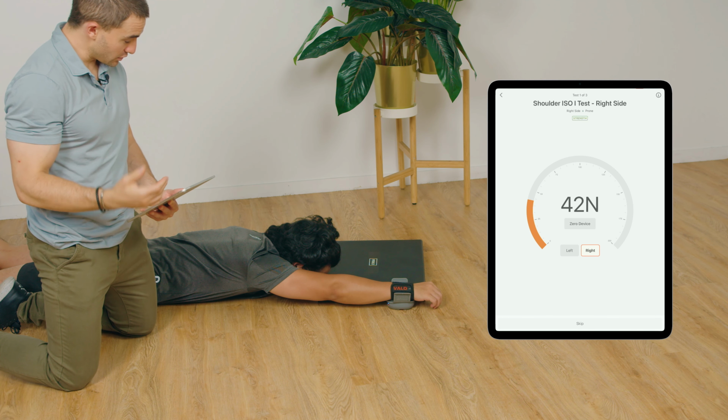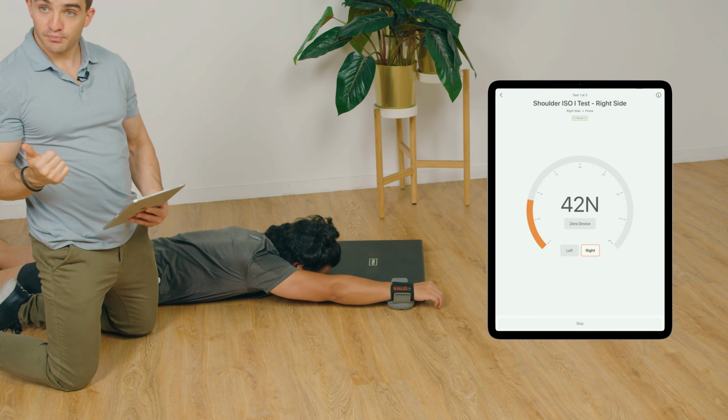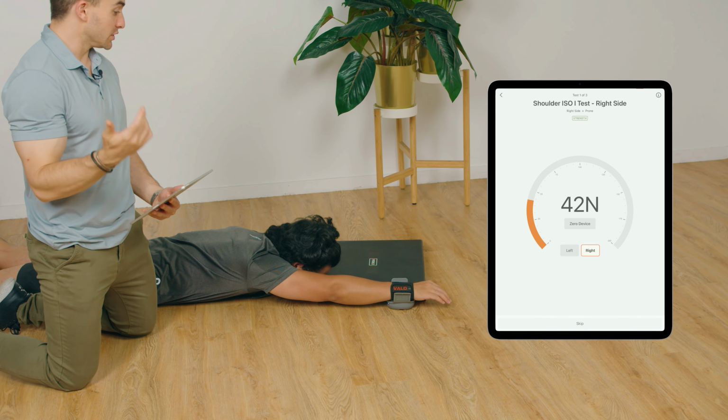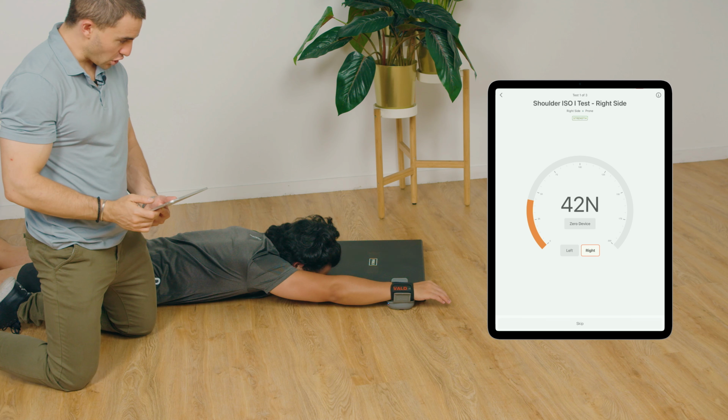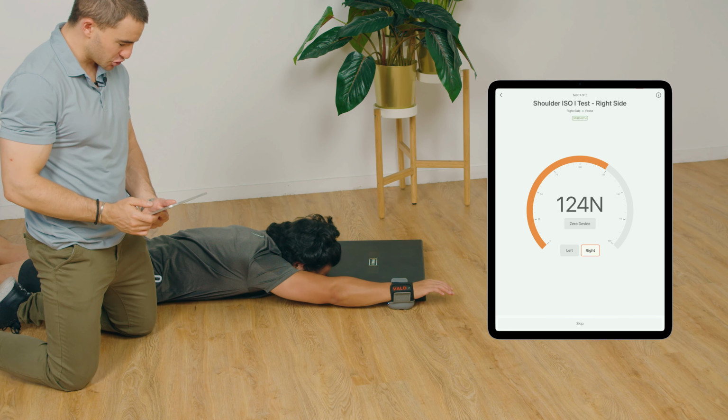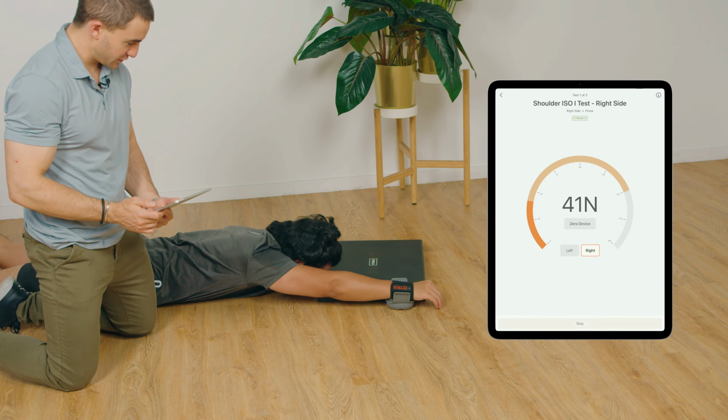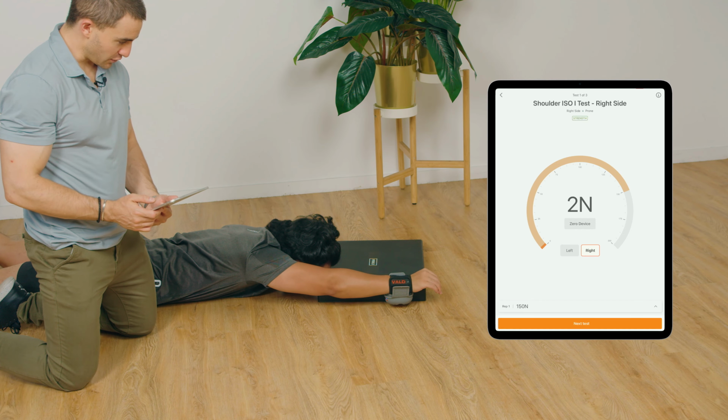Now, when I say go, again, looking just at peak force, not rate of force development. Cal, I want you to build up force, applying as much force into the ground as you can. 3, 2, 1, go. Push, push, push, and relax. Lift your hand up so we measure the rep. Good. And perfect, relax back down.